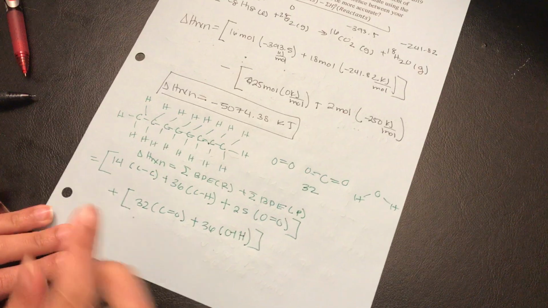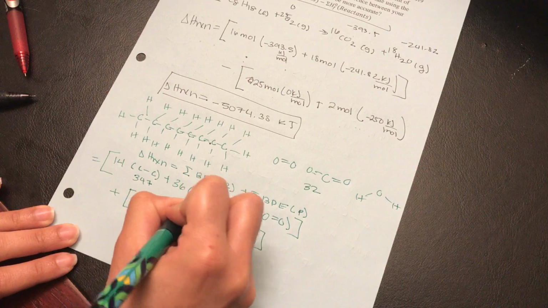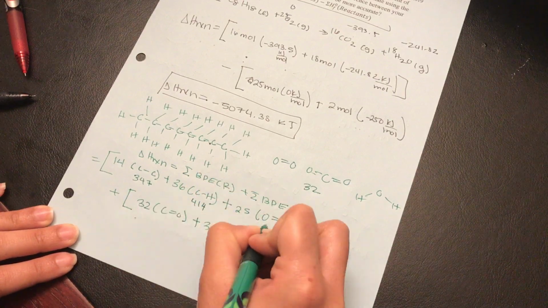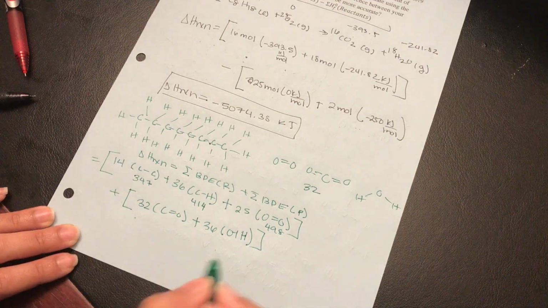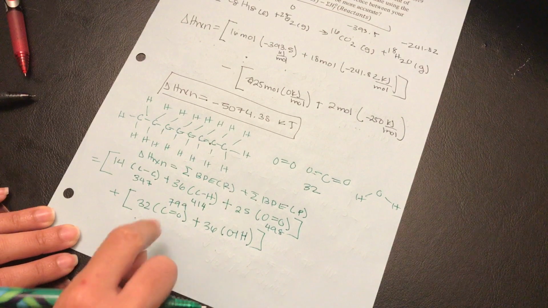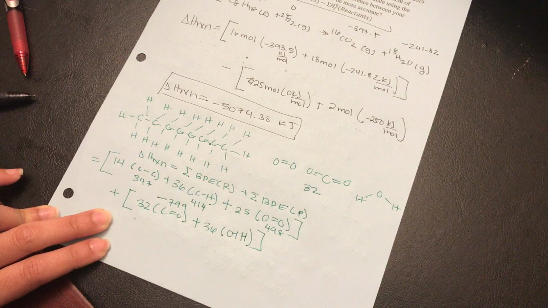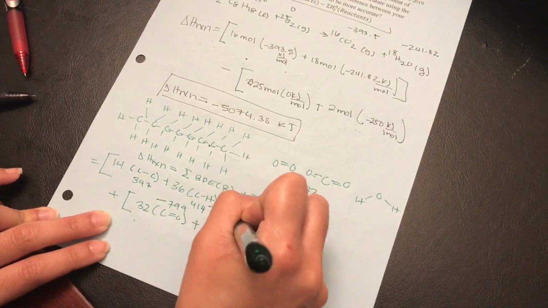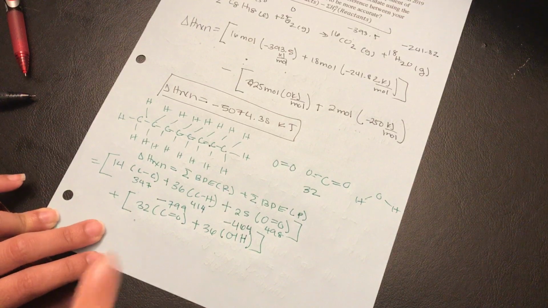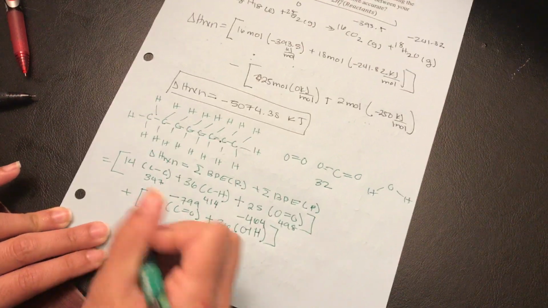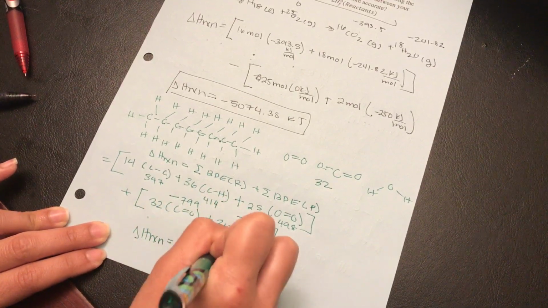Then you find your numbers. Carbon-carbon is 347. Carbon-hydrogen is 414. Oxygen double bond is 498. So this is from the table. Carbon-oxygen for carbon dioxide is 799. Now, because these are the products and these are bonds forming, this is negative. And the oxygen-hydrogen is negative 464. Bonds breaking takes in energy, bonds forming releases. So your bonds forming always have to be negative. You sum everything up and you get the heat of the reaction is 30 kilojoules.